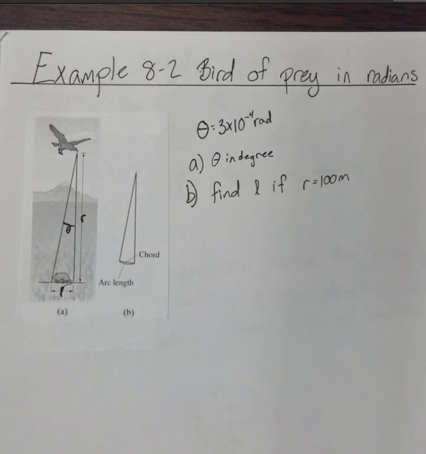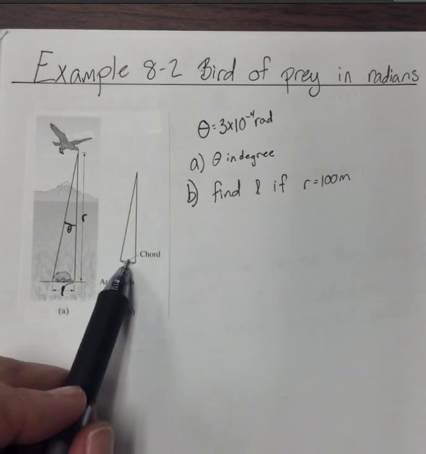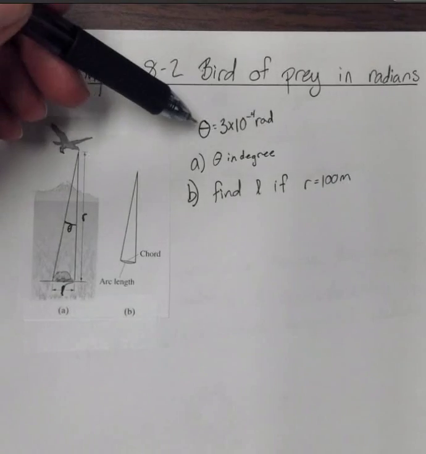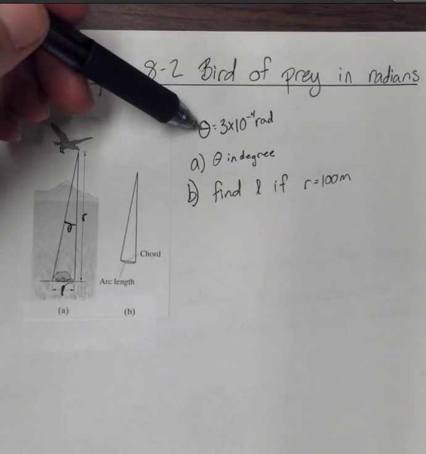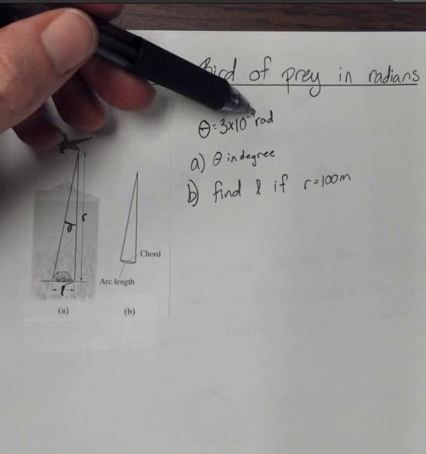So the higher up a bird goes, the smaller the degrees that they're going to be able to see. And so we call this the arc length, and the arc length and the chord, which is the actual line between the 2 points, is going to be very similar. So a certain type of bird of prey can distinguish an object. So we'll say that this is a red-tailed hawk, and we'll say that the bird can distinguish objects to an accuracy of 3 times 10 to the negative 4th radians.